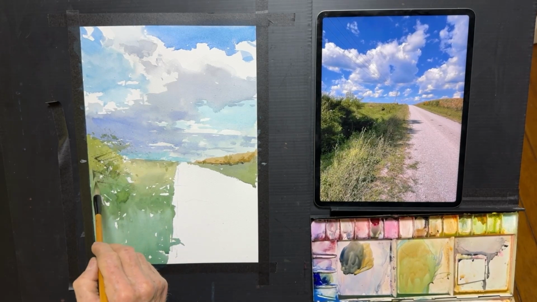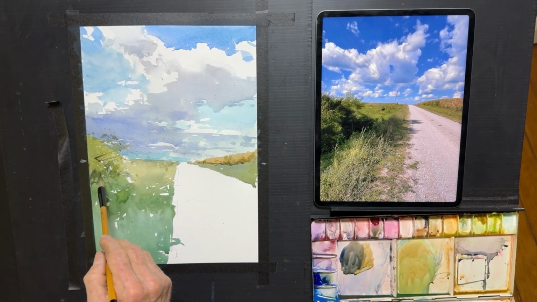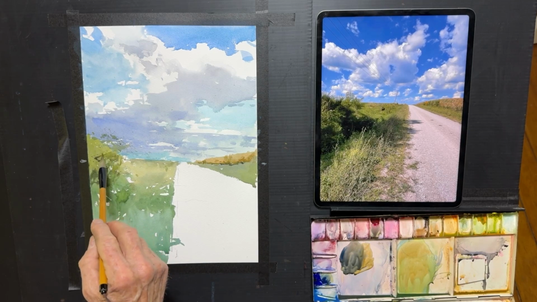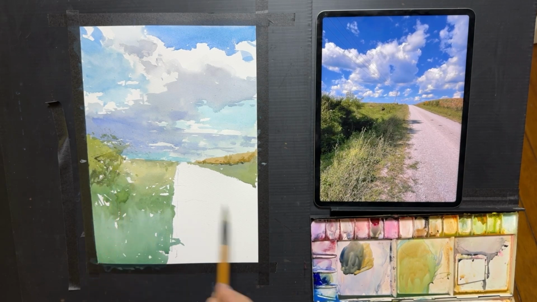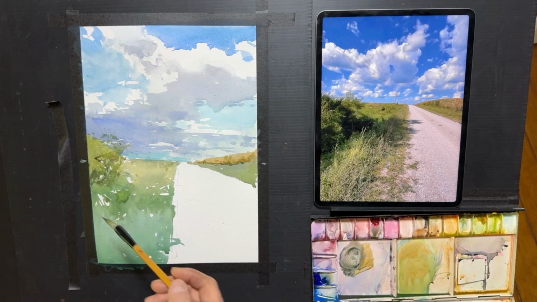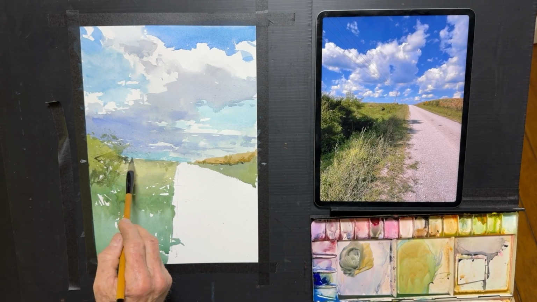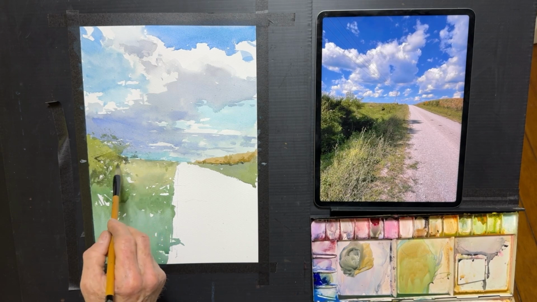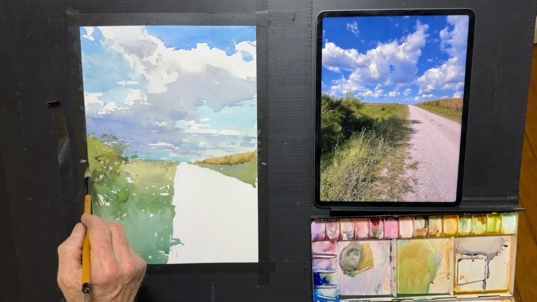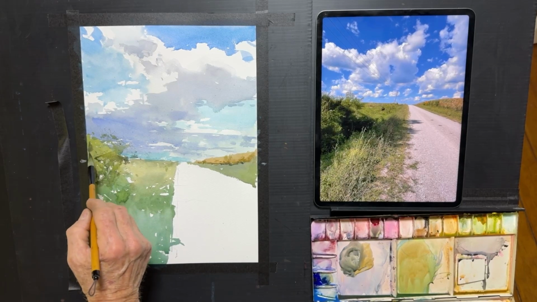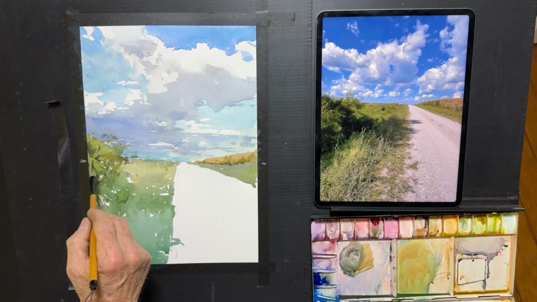Well, I'm going to try and distract us with a utility pole. Got to be careful with that, John. They're very small and they're going to dry. I think we won't even see them.